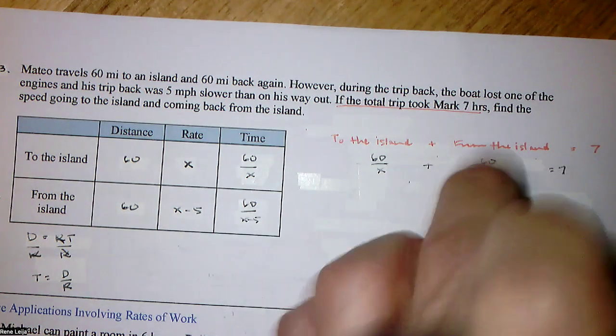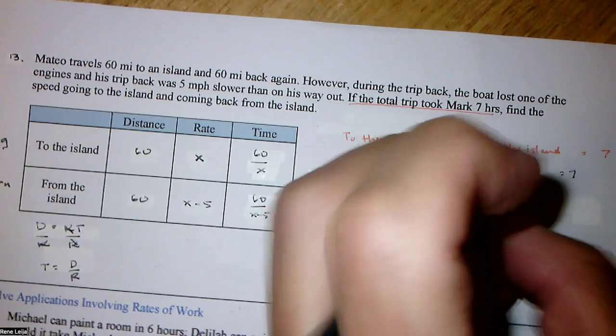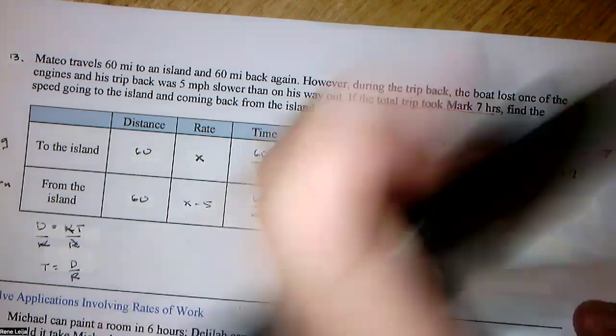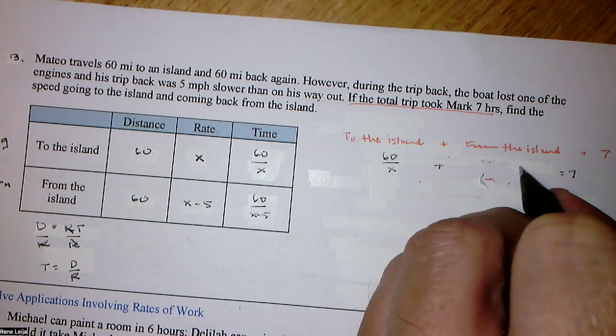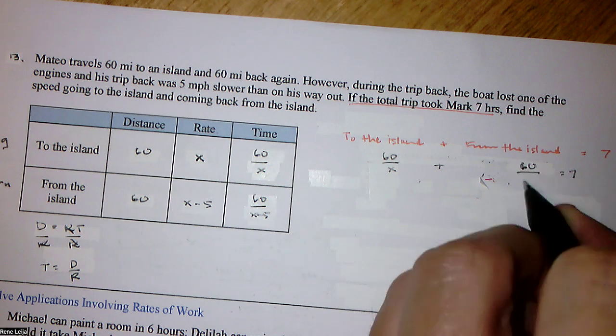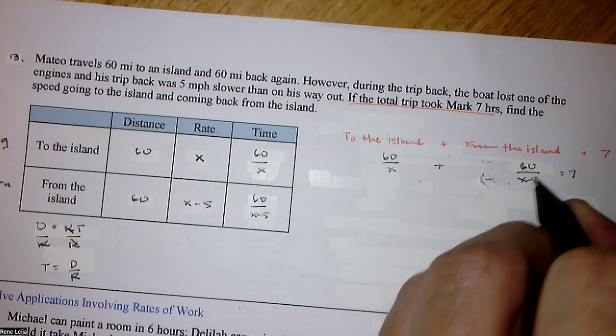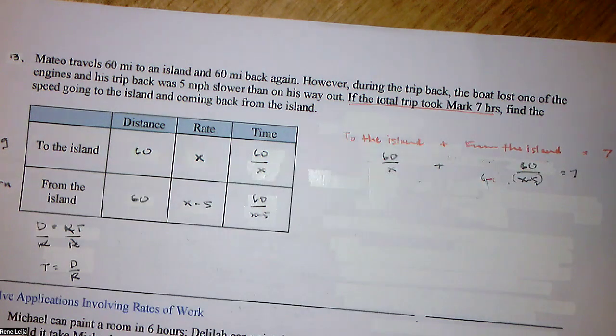Sorry, I had to use a sheet from something else, so I had to use a lot of whiteout. So this is x minus 5. I'm going to put this in parentheses. Okay, I think we're good.